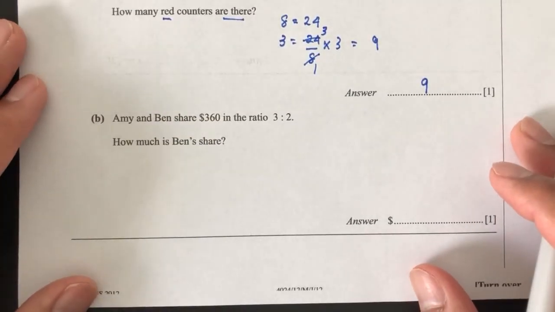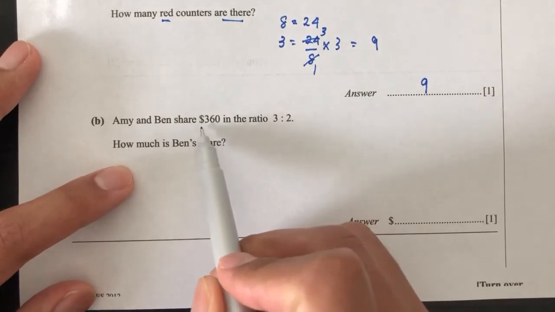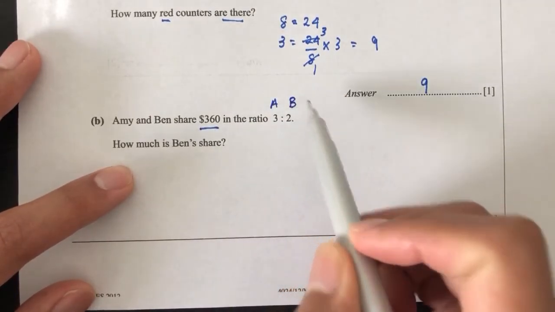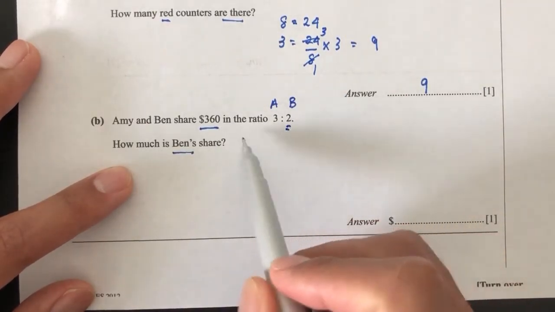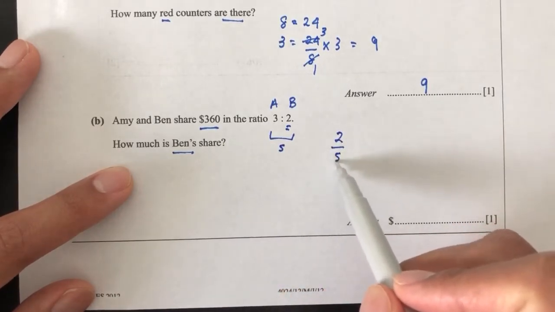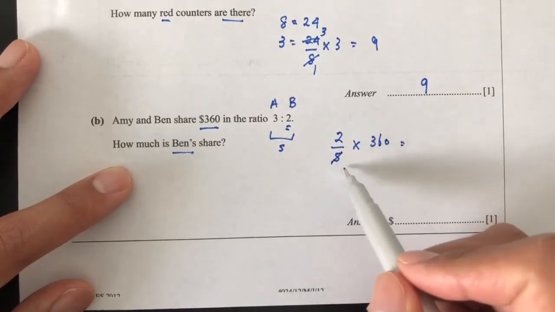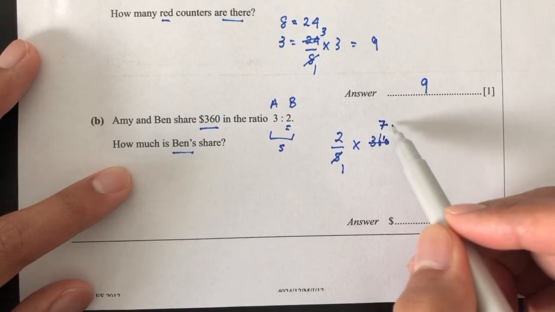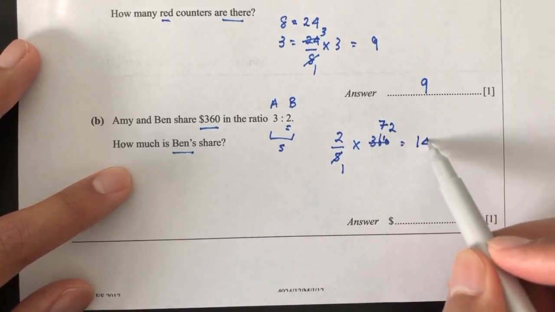So now moving on to part B. We have Amy and Ben share $360 in the ratio of 3 to 2. That's for Amy and that's for Ben. How much does Ben share? Ben's share is only 2 and the total share is 5. So we do 2 over 5 times 360. We simplify: 5 into 360 is 72, times 2 is 144. So your answer will be 144.